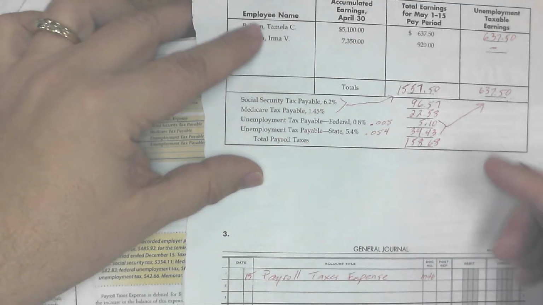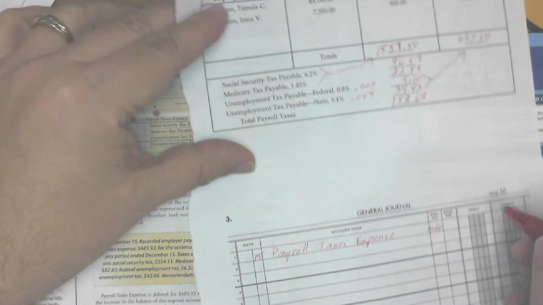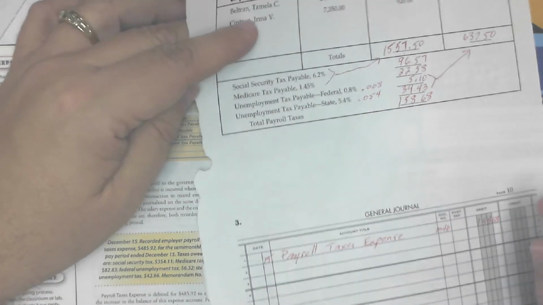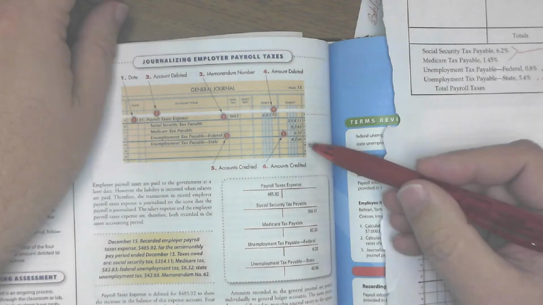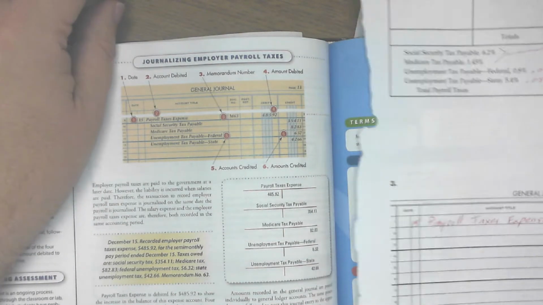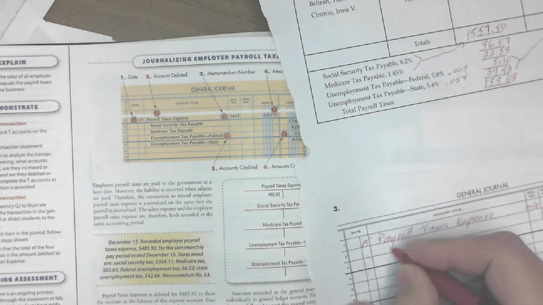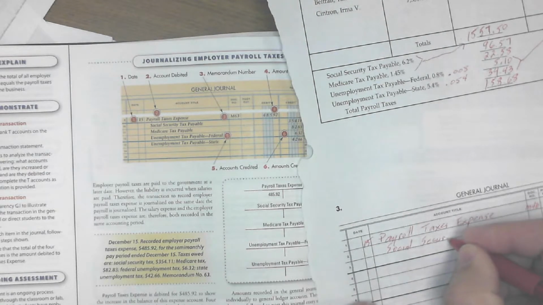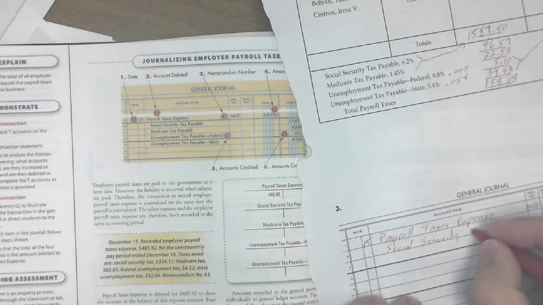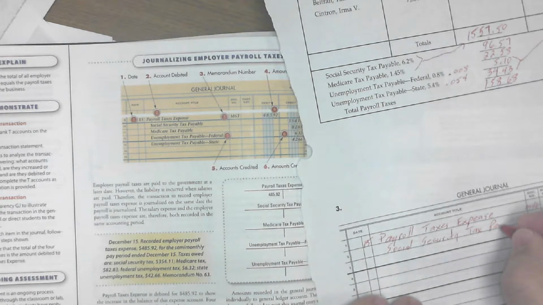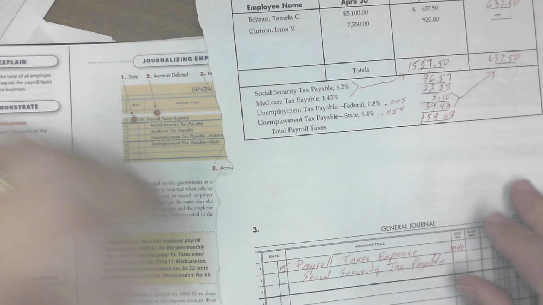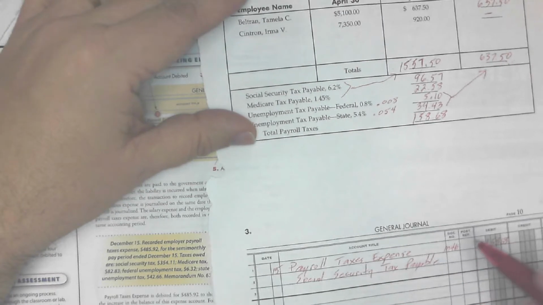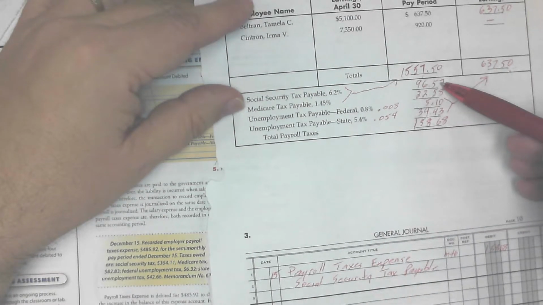So our total's up here, the 158.68 in our debit column. And then everything else is going to go over in the credit. So our Social Security tax, $96.57.